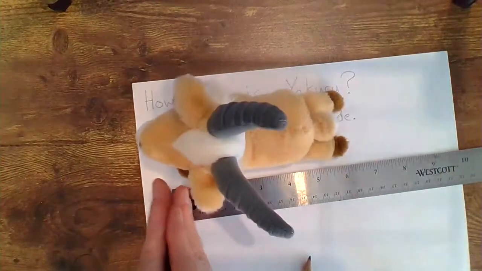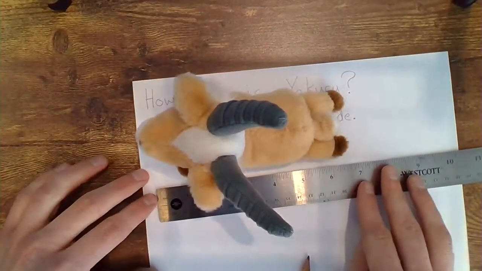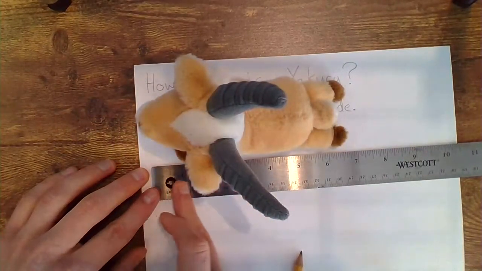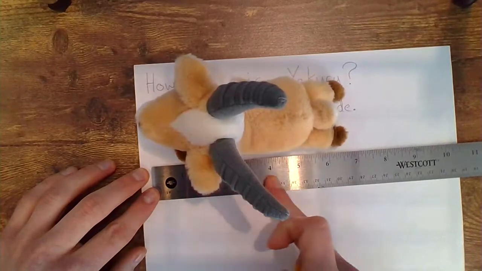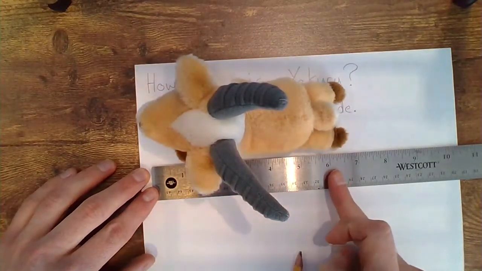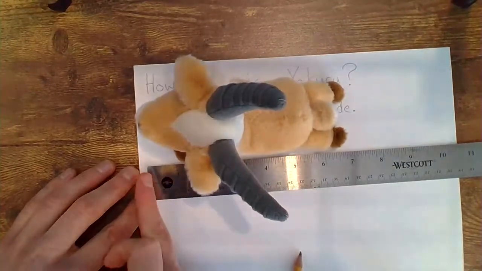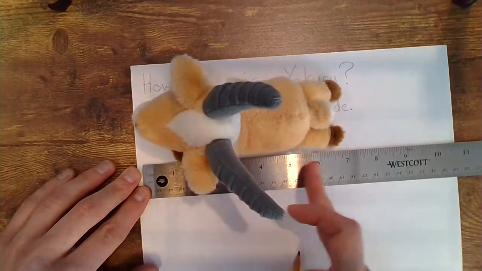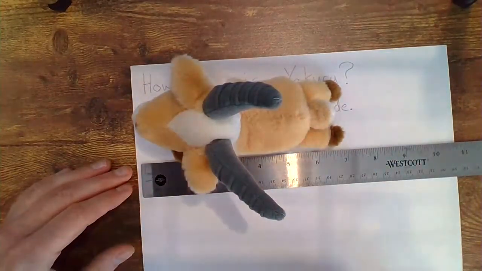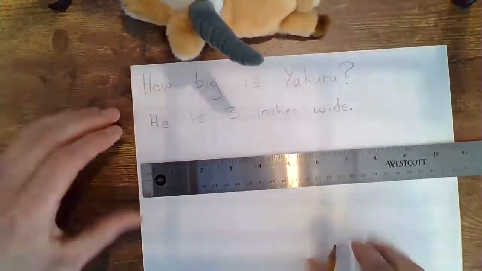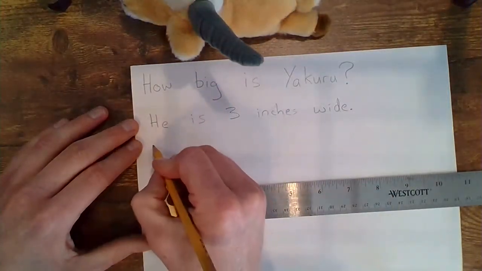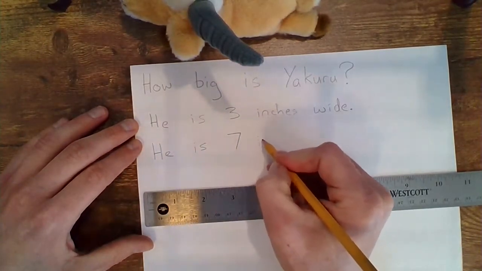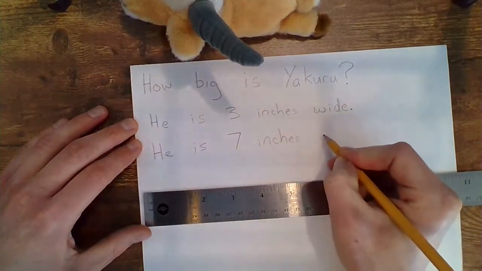And now I'm going to measure how deep he is. Okay? So I'm going to try to get this line lined up with the tip of his nose. And I'm going to come all the way over here. So we have 1, 2, 3, 4, 5, 6. Almost 7. Oops, let me adjust that. So if this is lined up perfectly. Let's see. All right. 1, 2, 3, 4, 5, 6, 7. He's about 7 inches deep. Wow. So then I'm going to write that. He is 7 inches deep.